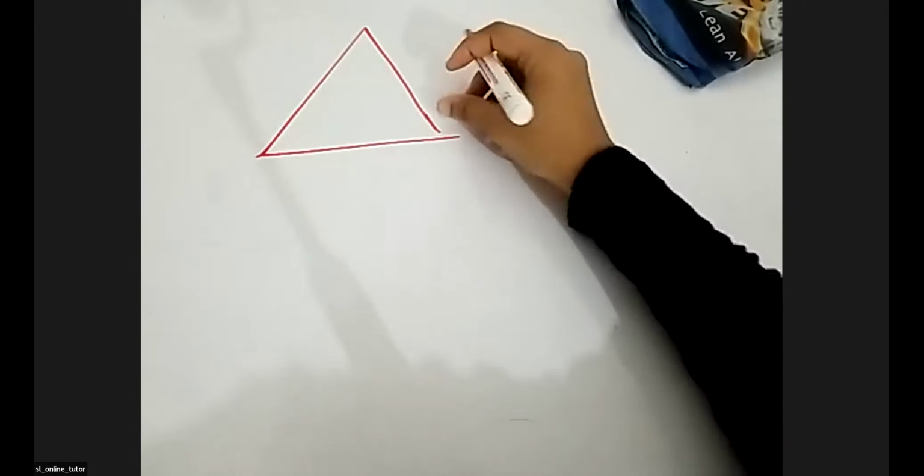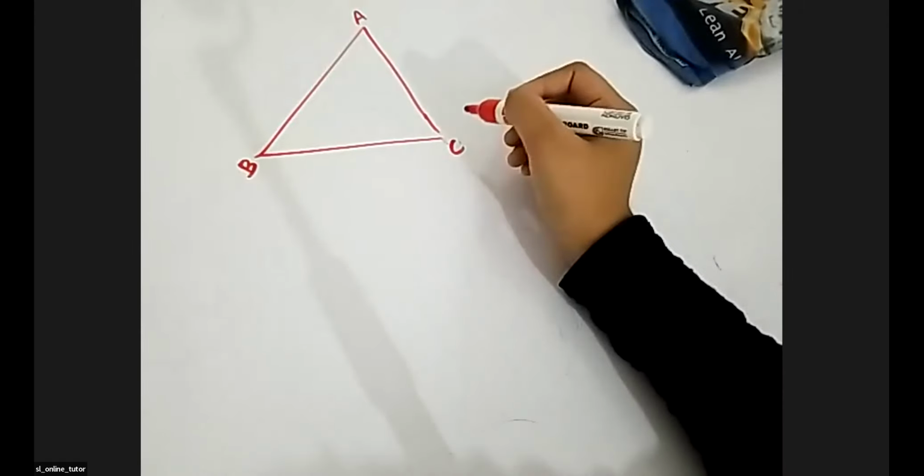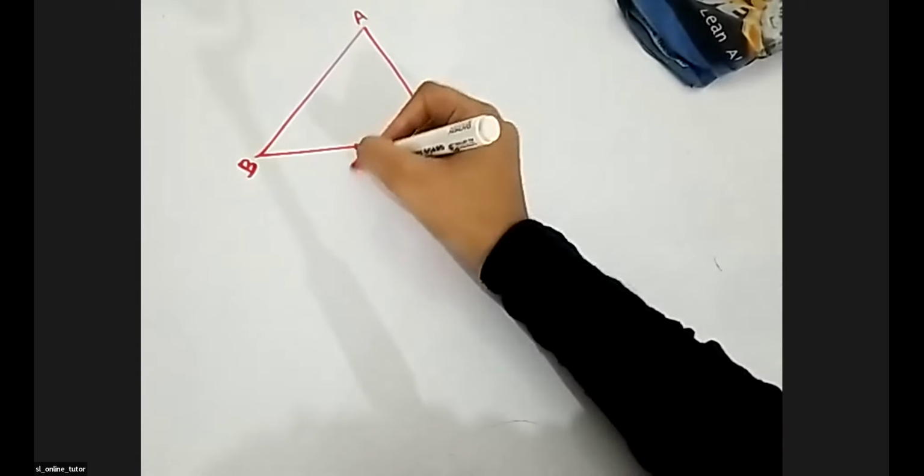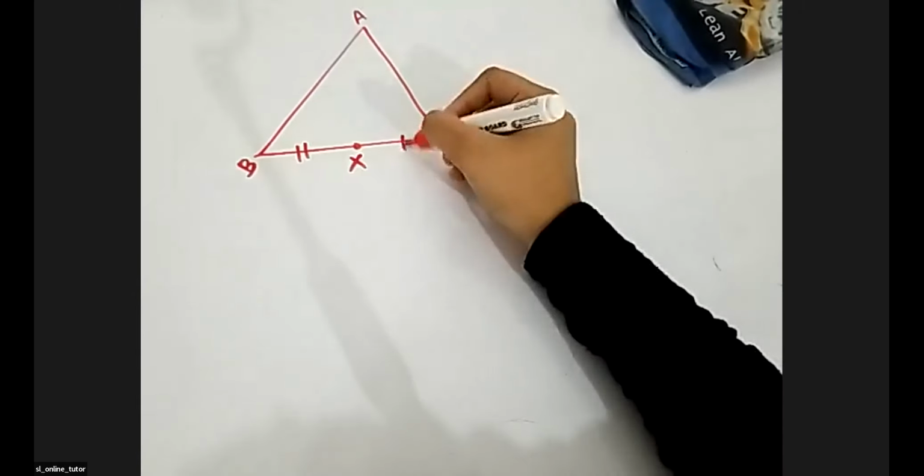Question number 9. In the triangle ABC, X is the midpoint of BC. Now, these are diagrammatic questions. Like you have to draw the diagram. There's a triangle ABC. I don't know what type of triangle. First, we'll draw it like this and see. A, B, C. X is the midpoint of BC. If X is the midpoint, these two sides are equal. You have to mark them.